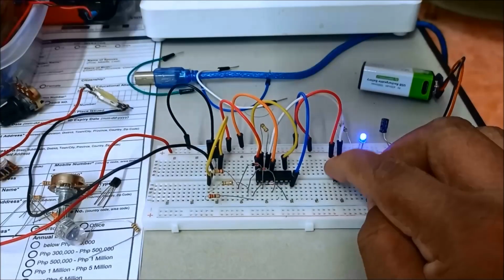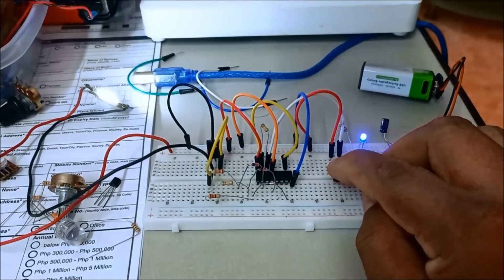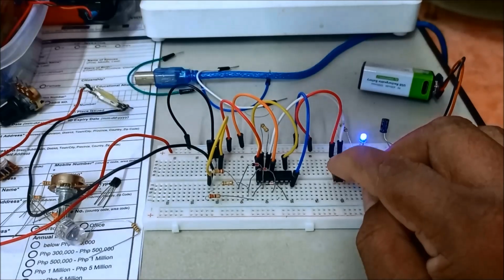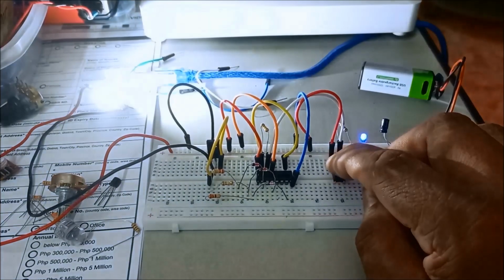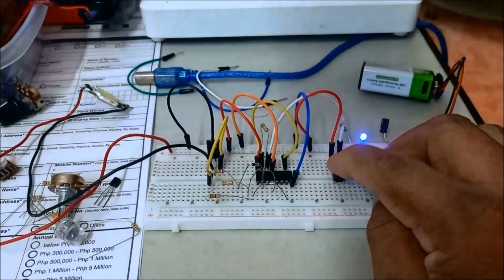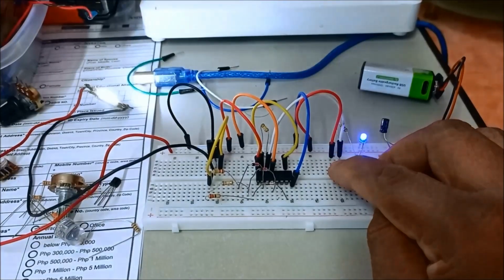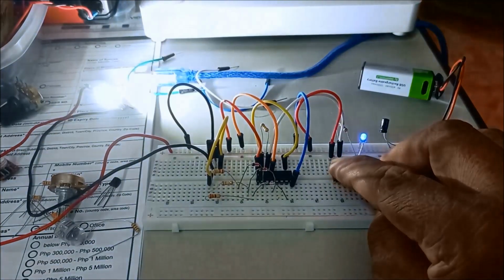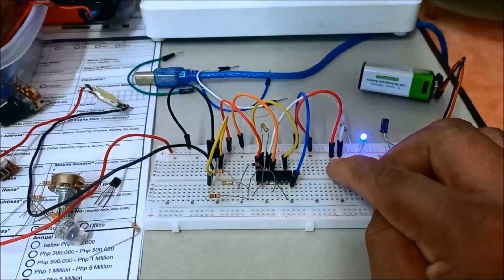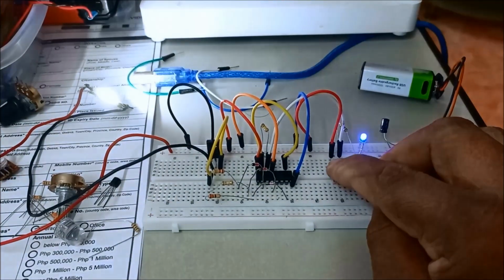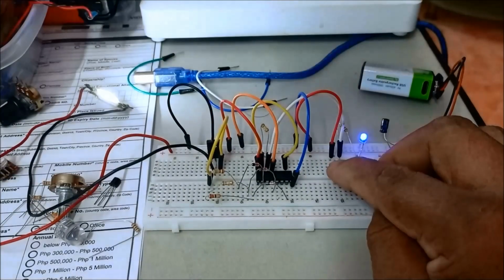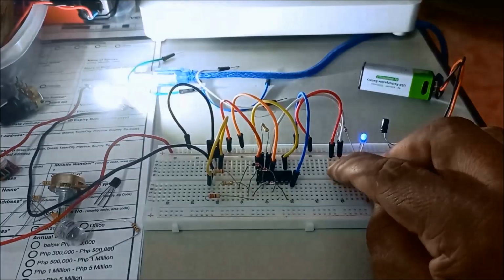So you can see here, the switch is bouncing. That's why there is some sort of error. It must be little light, dim light, bright light, dim, much brighter.